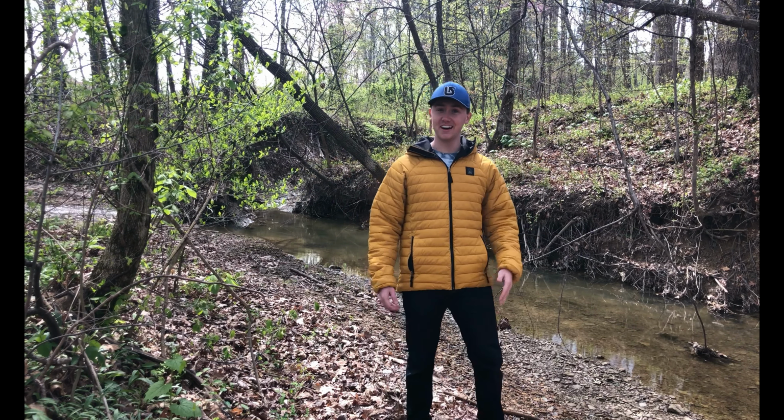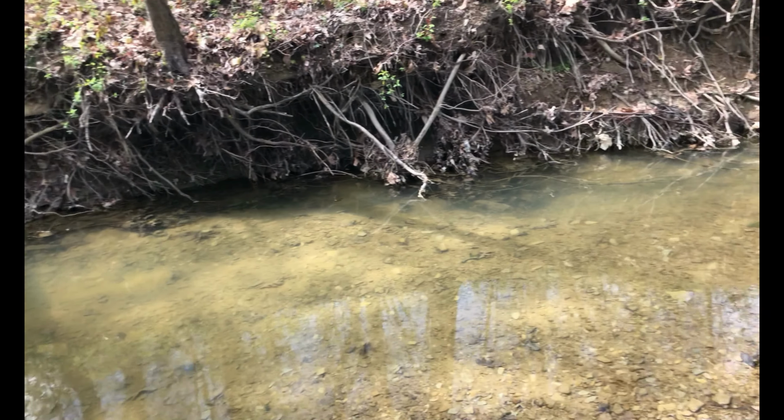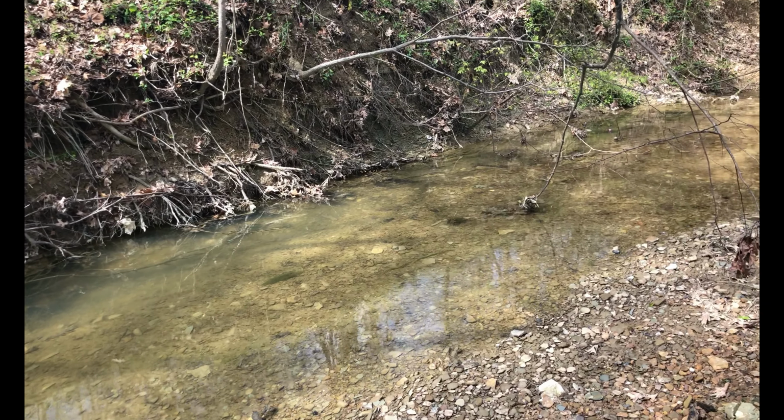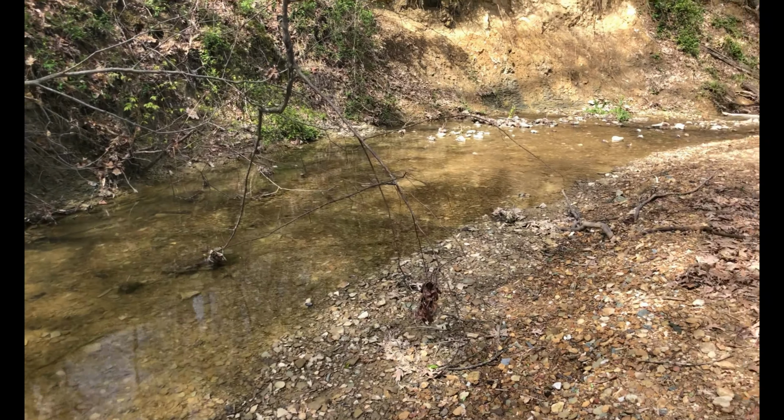This little creek in my backyard in Sellersburg, Indiana is known as the Anson Branch. The Anson Branch is a tributary to the Muddy Fork, which feeds into Silver Creek, which, believe it or not, feeds into the mighty Ohio River.